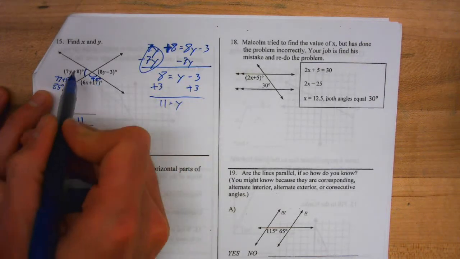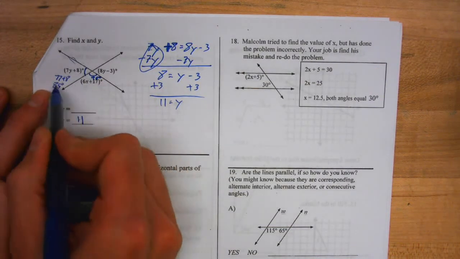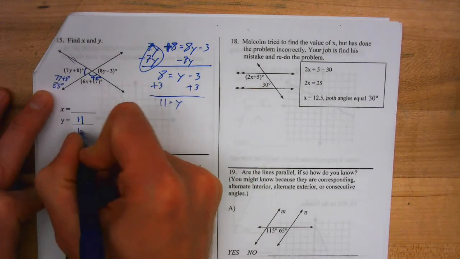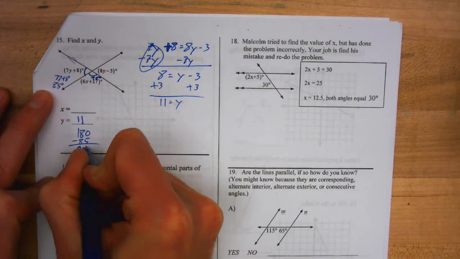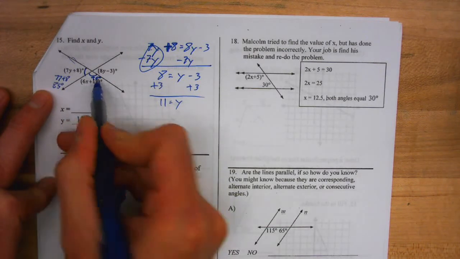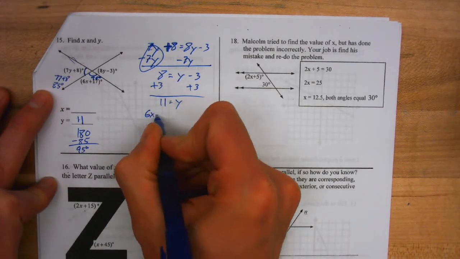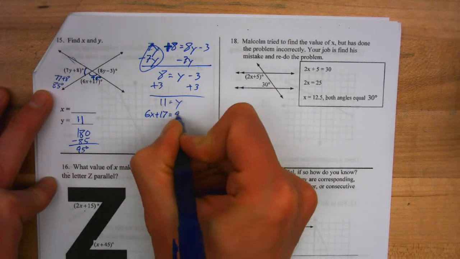Because if this whole thing is 180, we can subtract 85 from 180, and that gives us 95 degrees. So this 6x plus 17 is 95 degrees. So we have 6x plus 17 equals 95 degrees.